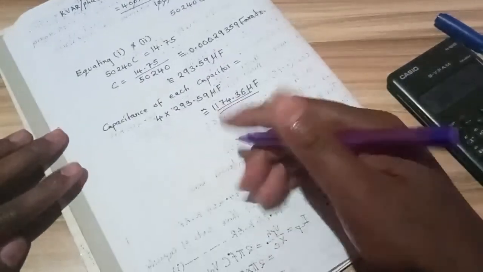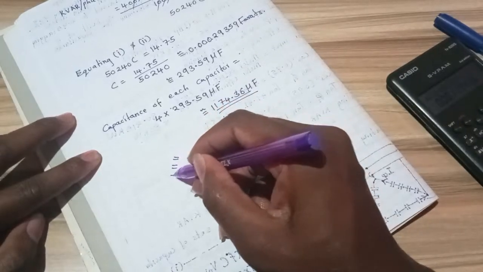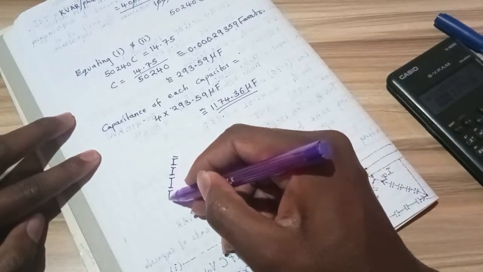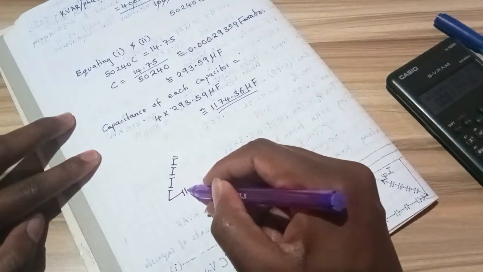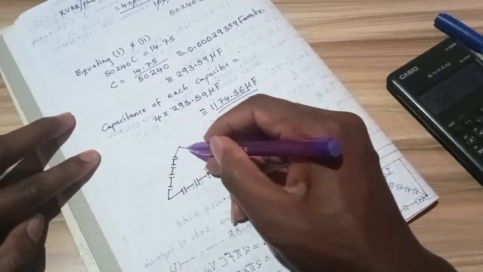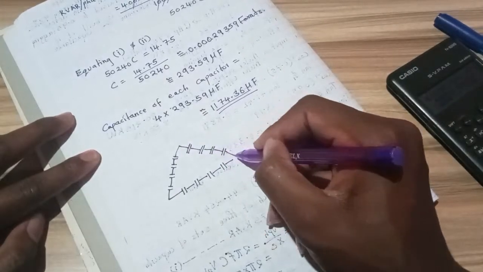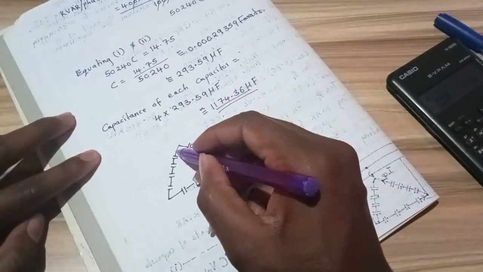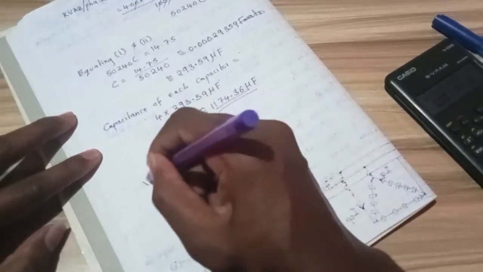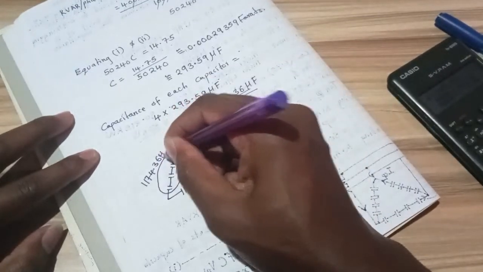So it simply shows that if you have these capacitors here, so 1, 2, 3, 4, 1, 2, 3, 4, it simply means that in this arm you need a total capacitance of 1174.36 microfarads.